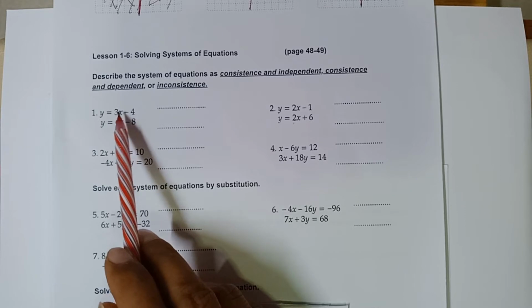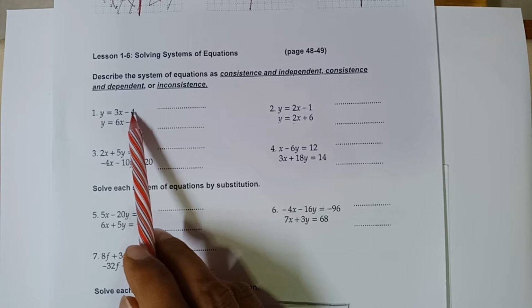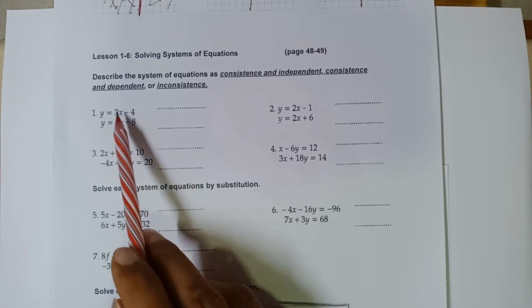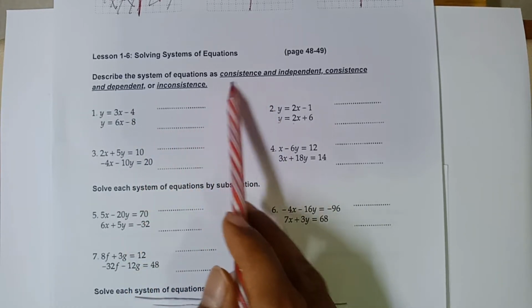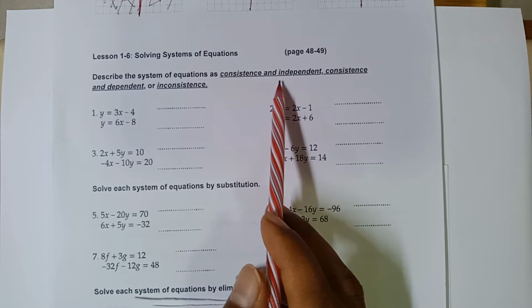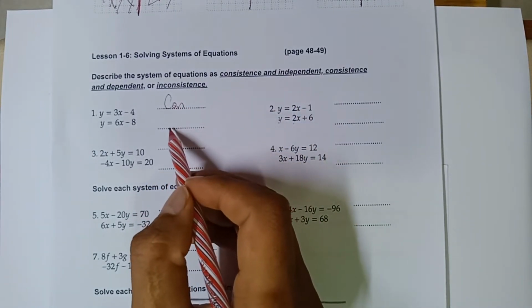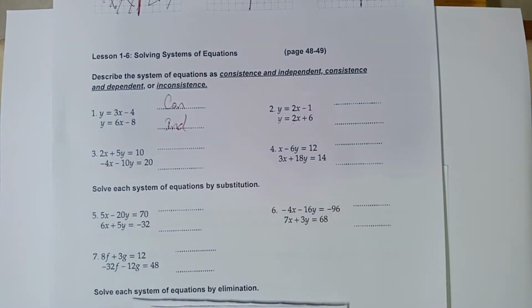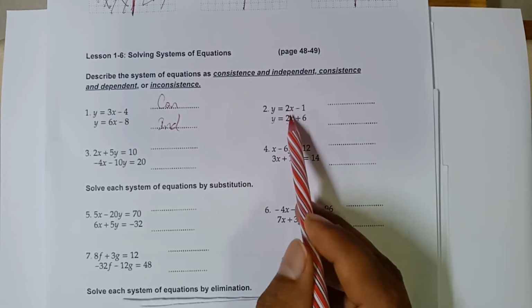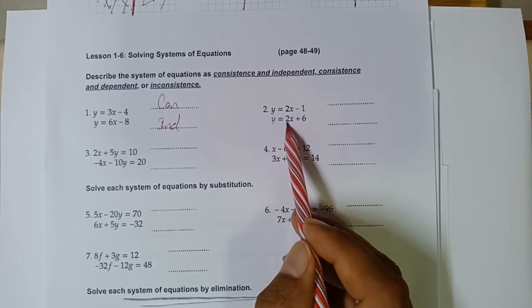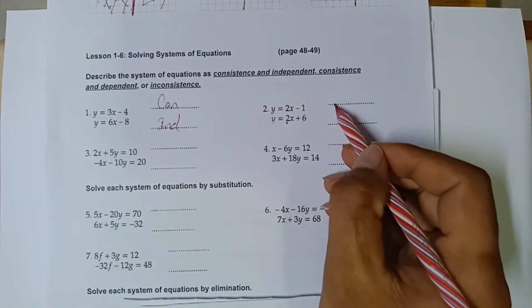Number one, you have slopes 3 and 6, not the same, and y-intercepts 4 and 8, not the same. So the slope is not the same, the y-intercept is not the same, then this is consistent and independent. Let me just write the shortcut: consistent and independent. For number two, they have the same slope but different y-intercepts. So this is inconsistent.